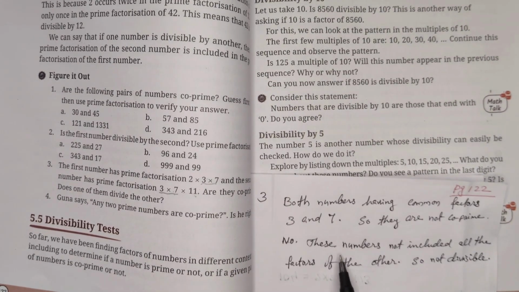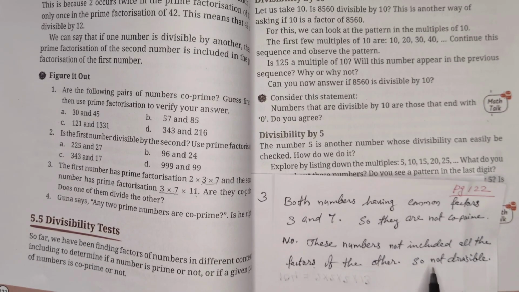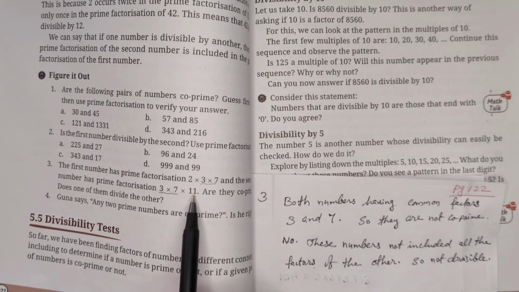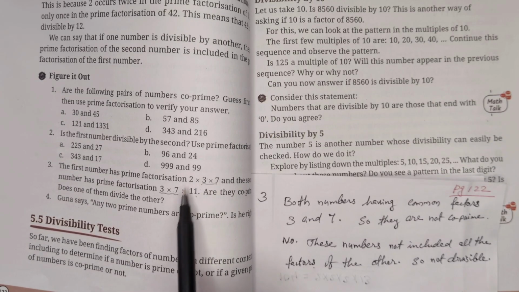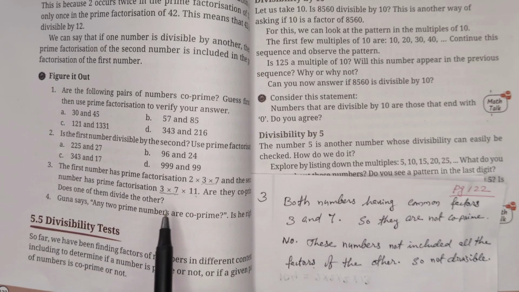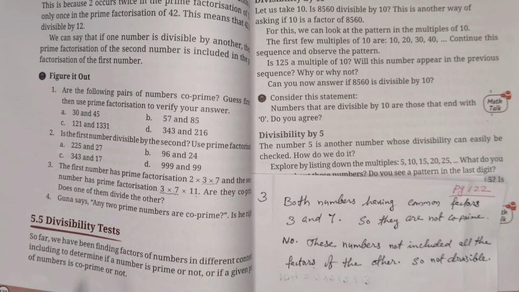So we can write that these numbers do not include all the factors of the other, so not divisible. Here 11 is there, that 11 is not here. The same way here 2 is there, that is not coming in the second number's prime factorization. So these are not divisible.